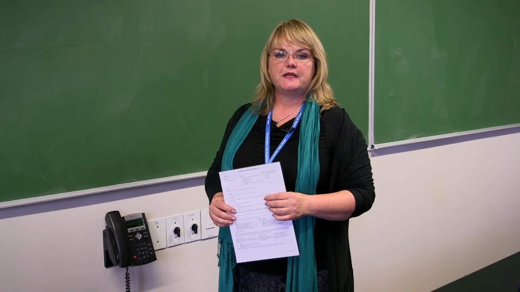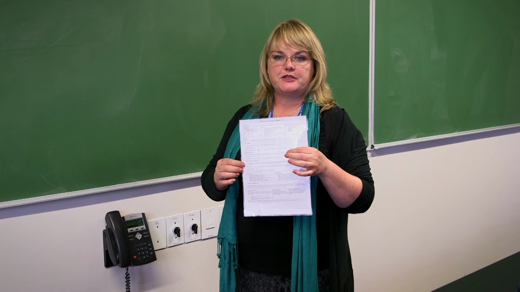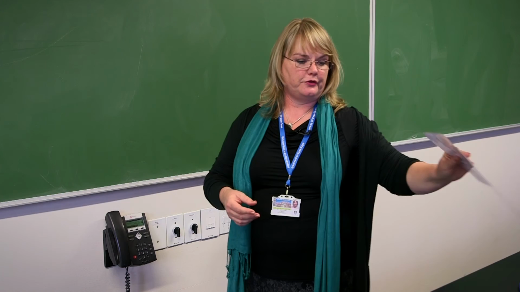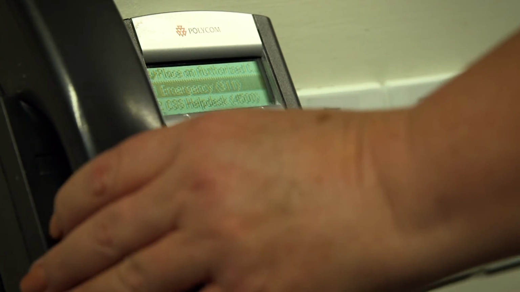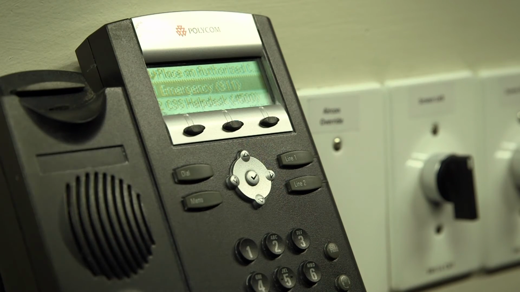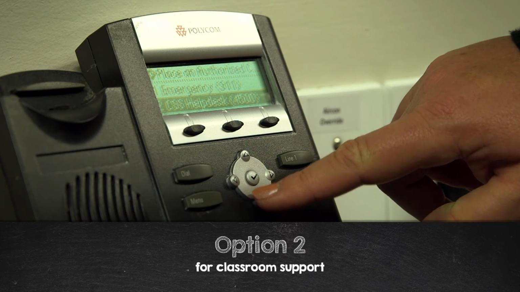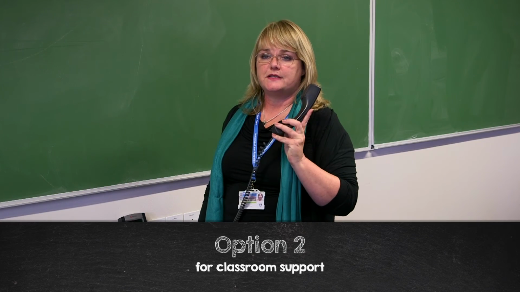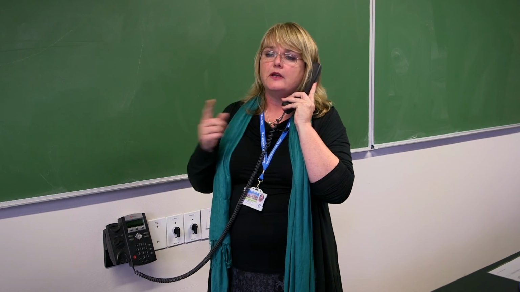If you need help using any of the equipment in the classroom, then please refer to the laminated sheet that is left on the lectern for you. Sometimes though, something might really be wrong, in which case use the phone. As you lift it, you'll see that there are pre-programmed numbers. And if you scroll down to option number 2 and then press call, that will alert the CSS help desk. They'll talk you through any help that you might need. And if they can't help you over the phone, they'll send a consultant down here to help you.